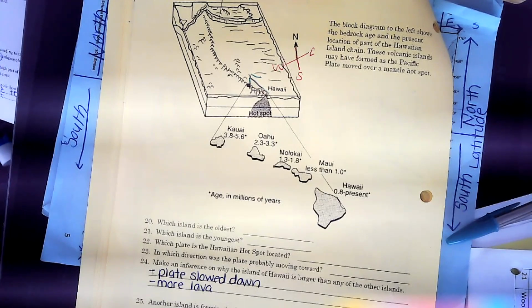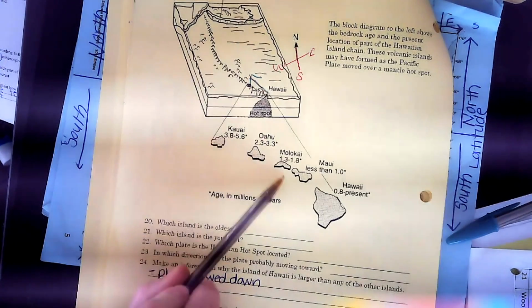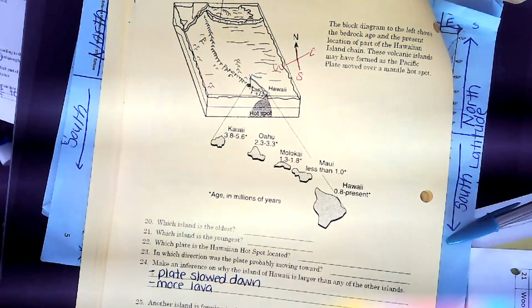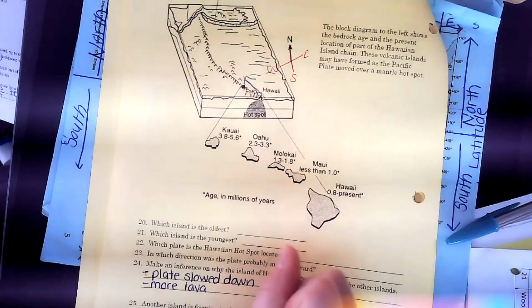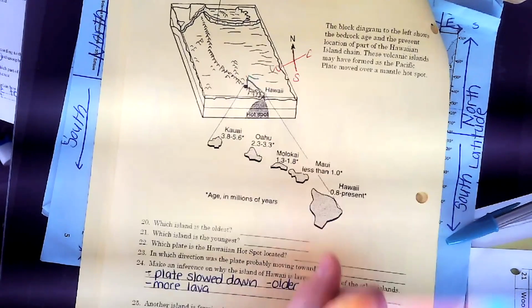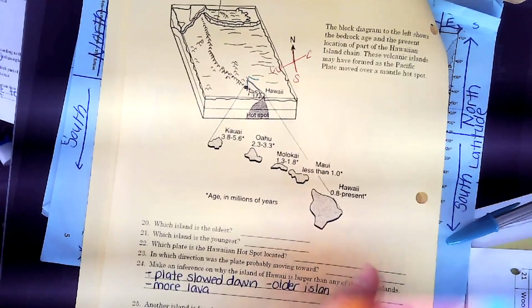There's also one other really good explanation that was kind of covered in the first video, which is why maybe these islands are smaller than Hawaii. What could make them smaller? Yes, the older islands have had time to erode.